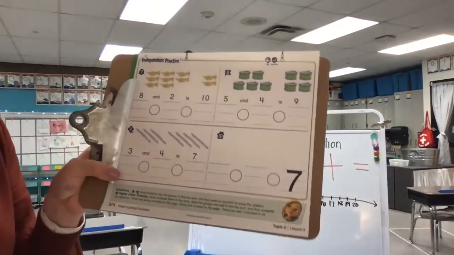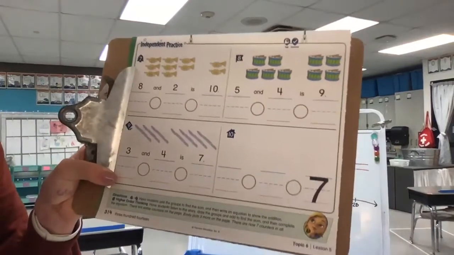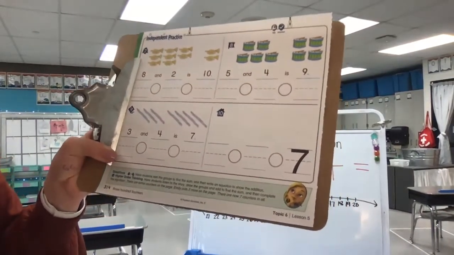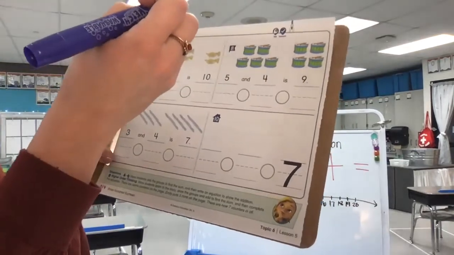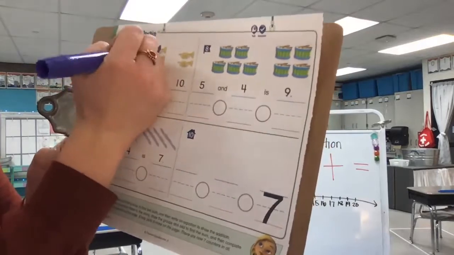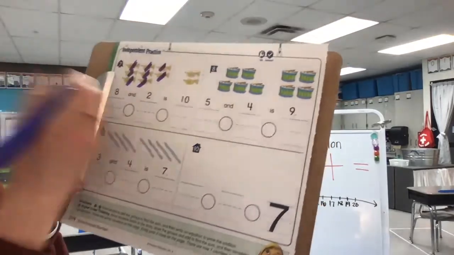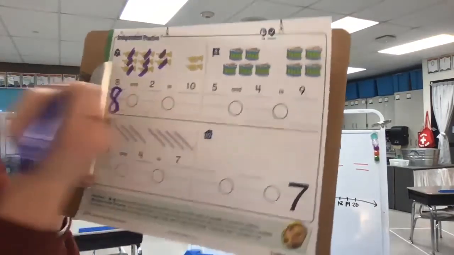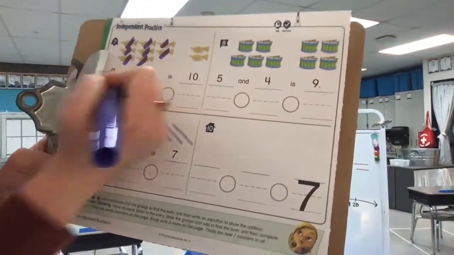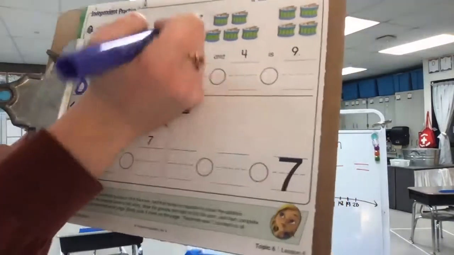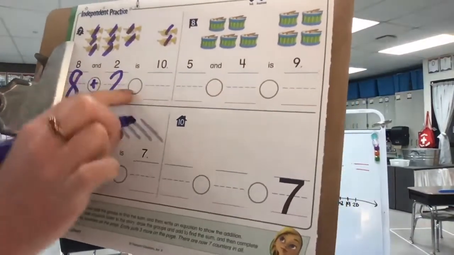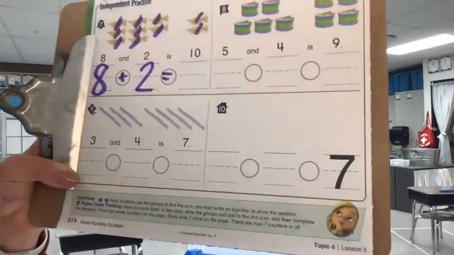We're going to start at the top with the trumpet, or the horn. Let's count those guys. Ready? Here we go. We're going to count our first group. 1, 2, 3, 4, 5, 6, 7, 8. So we're going to write an 8 on the first line. Then we have our word and to show that we're adding. Now let's count our second group. 1, 2. 8 add 2. Here's my word is, so I need to write equals.